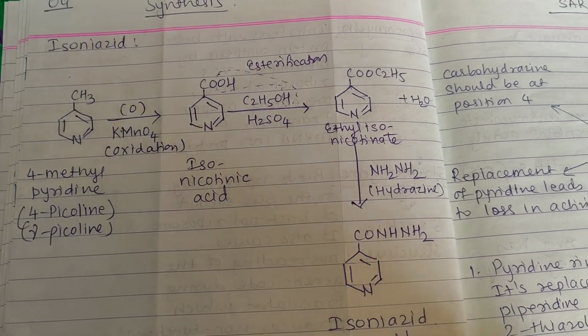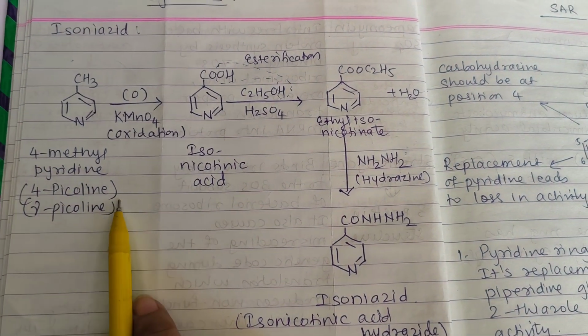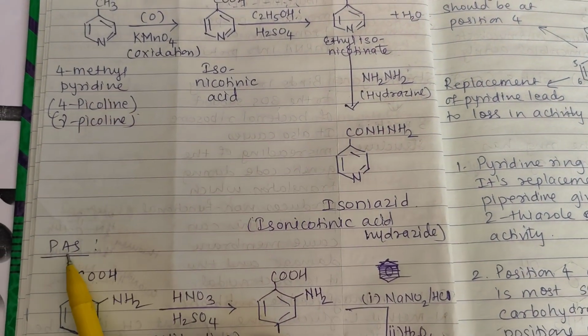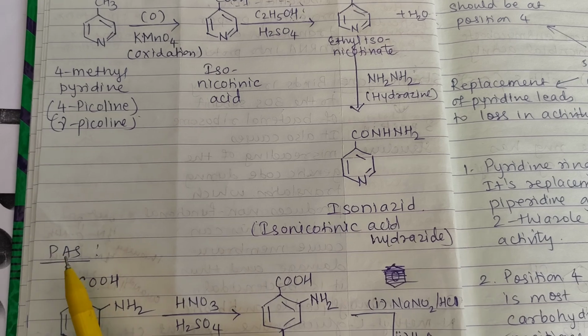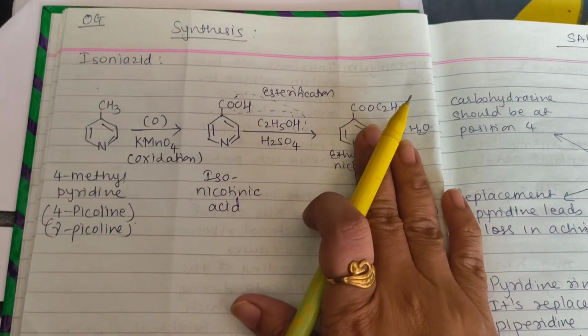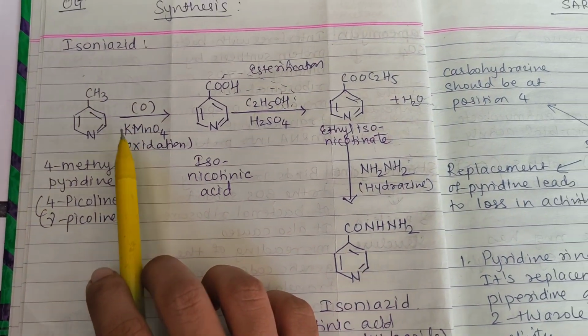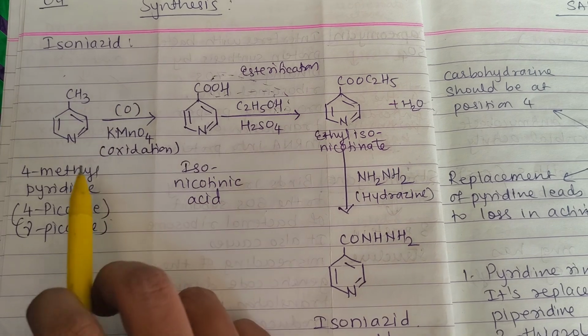With synthesis of isoniazid, we will see only one way. Then we will start with synthesis of PASA. For PASA, there are two synthesis schemes. First, the only scheme for isoniazid which we are studying now.